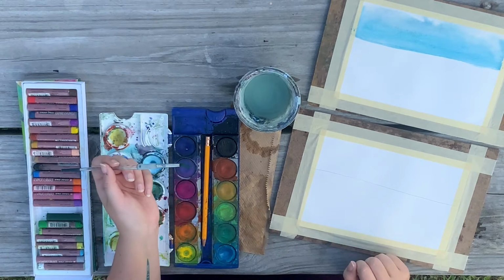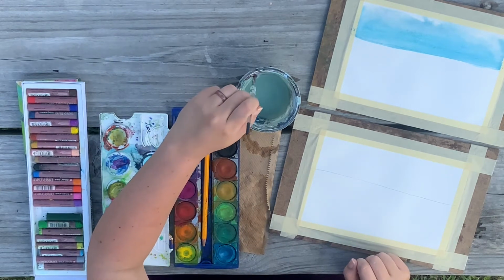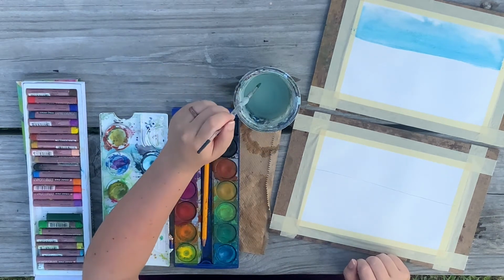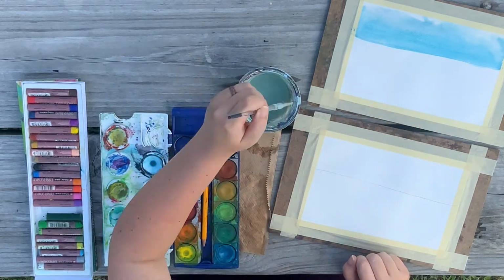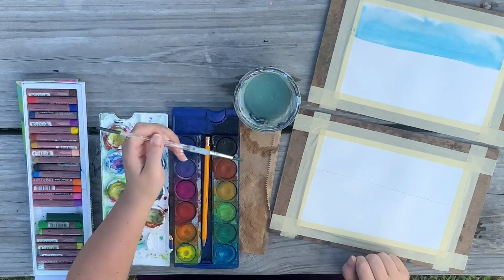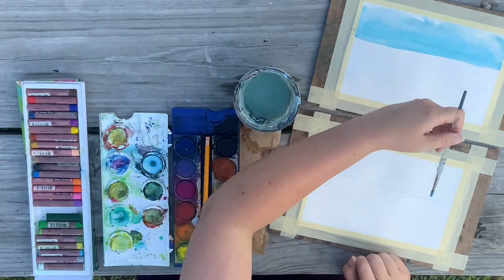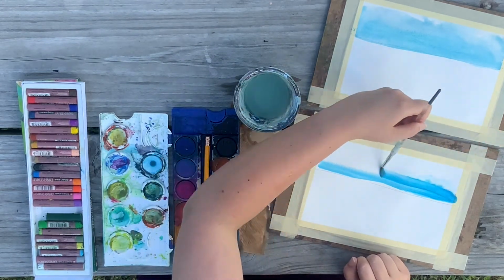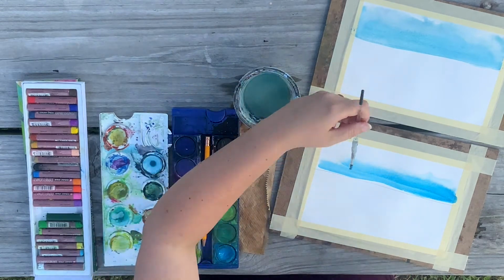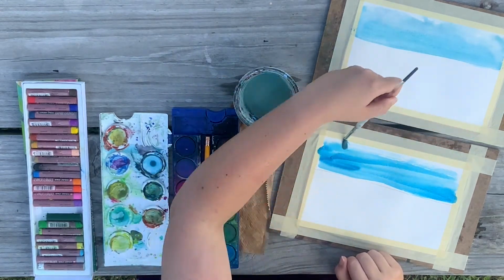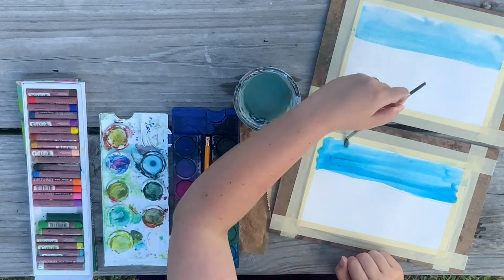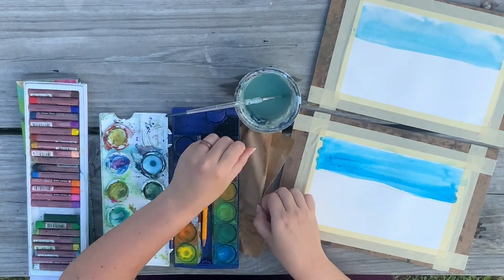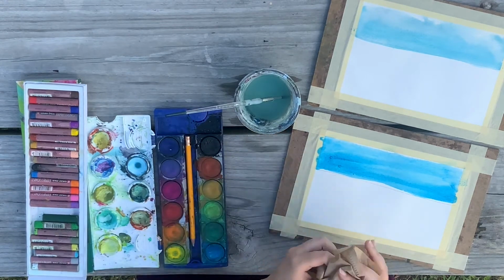If it's cumulus clouds that you want to achieve, or ones that have flat bottoms and puffy tops, what you want to do is also wet your sky. Place your sky color on top of the water and let it bleed. And while your paint is still wet, take a paper towel and blot it over the wet paint.